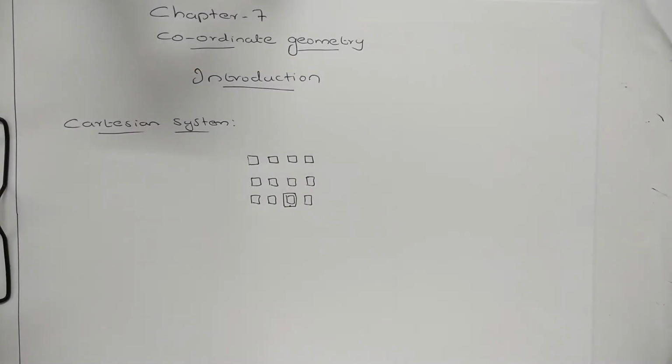Chapter 7, Coordinate Geometry. Introduction part. Coordinate geometry means it's the study of geometry using a coordinate system or Cartesian system. Cartesian system means what? It specifies each point uniquely in a plane by a set of numerical coordinates.